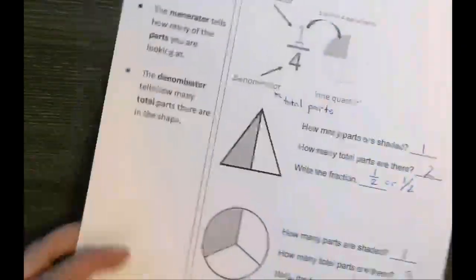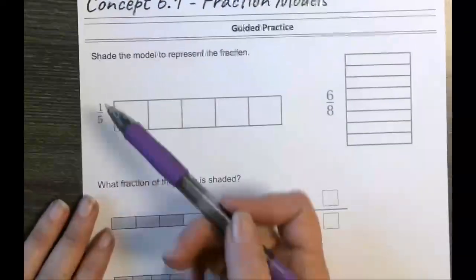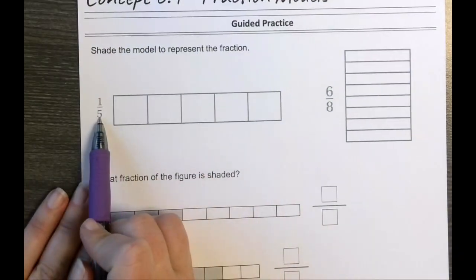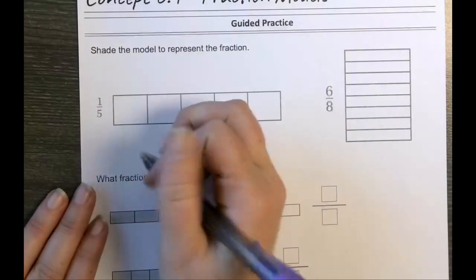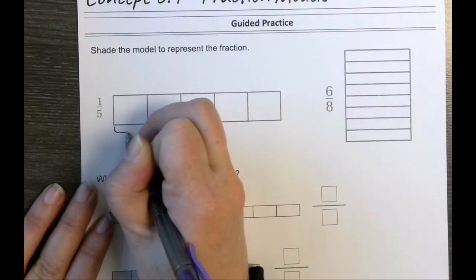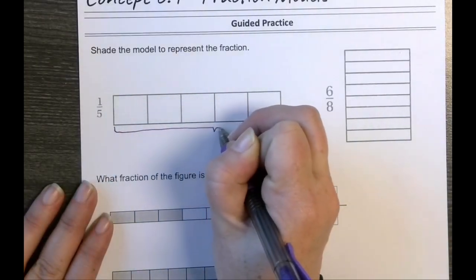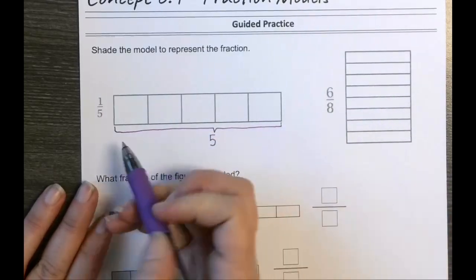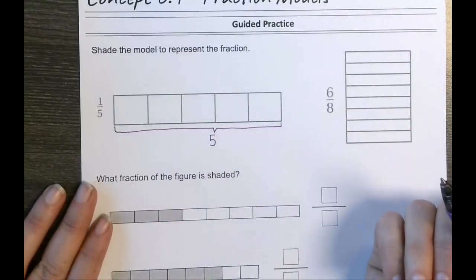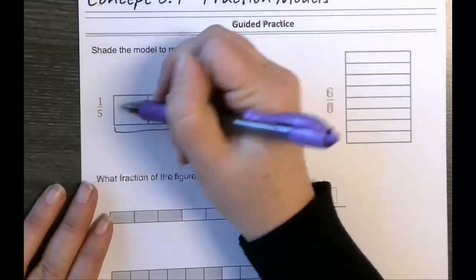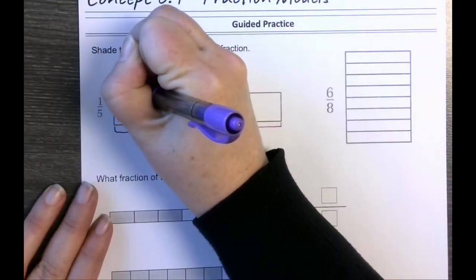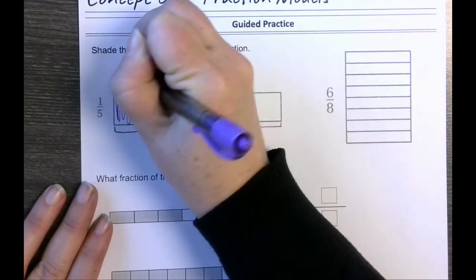All right, looking at the next page. Shade the model to represent the fraction. So how I like to do this is the denominator is the bottom number, and it's the total pieces or parts. So I'm going to label on the bottom what the denominator is. There are 5 total pieces. How many of those are shaded in? 1. Quick scribble. And then over here, I label that 1.